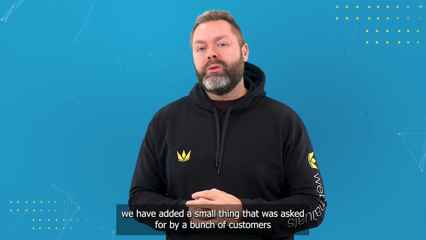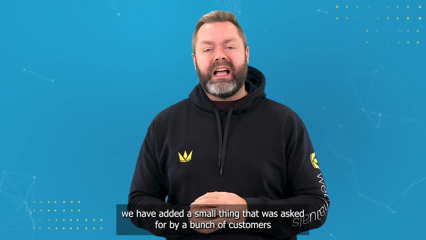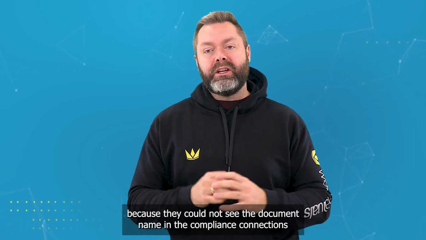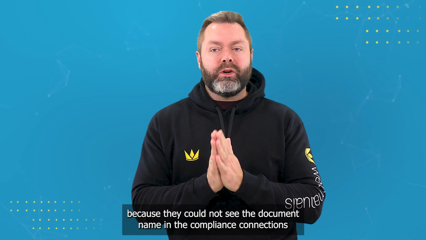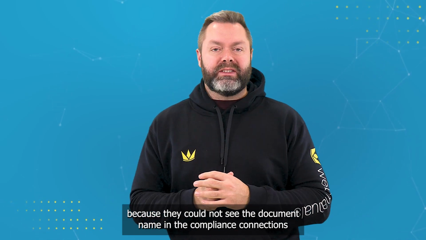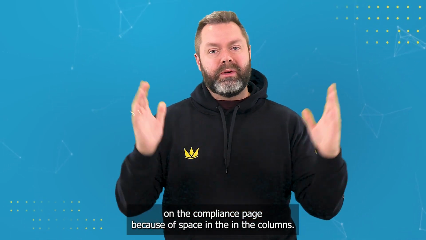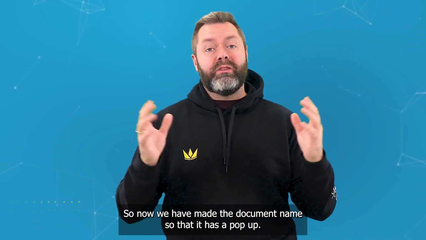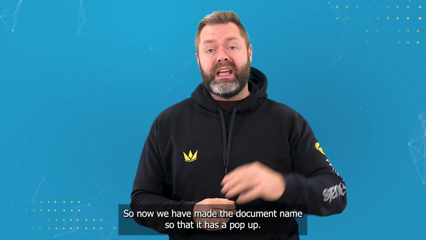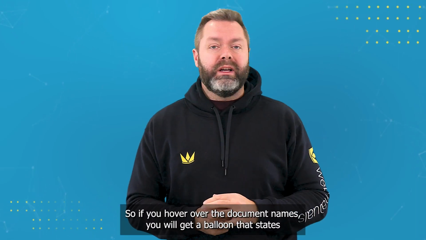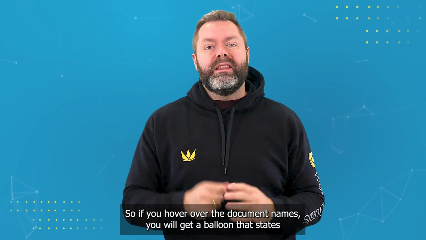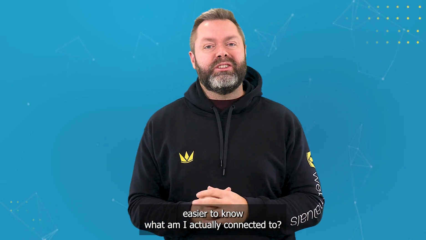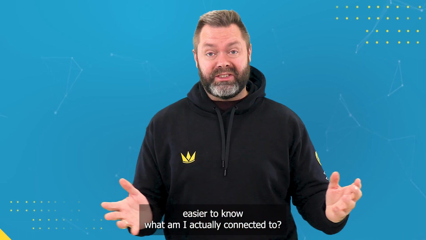Because in the reader, we have added a small thing that was asked for by a bunch of customers because they could not see the document name in the compliance connections on the compliance page because of space in the columns. So now we have made the document name so that it has a pop-up. So if you hover over the document names, you will get a balloon that states the entire document name, thereby making it a lot easier to know what am I actually connected to.